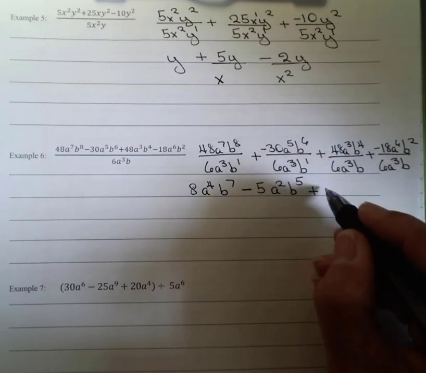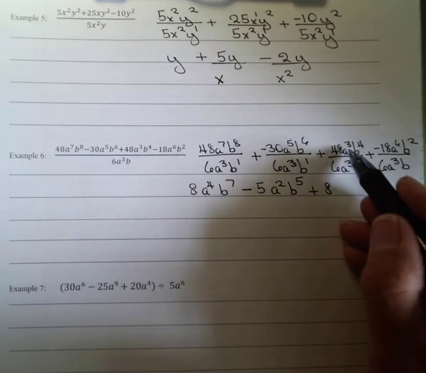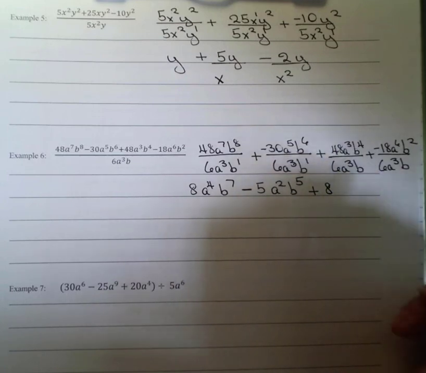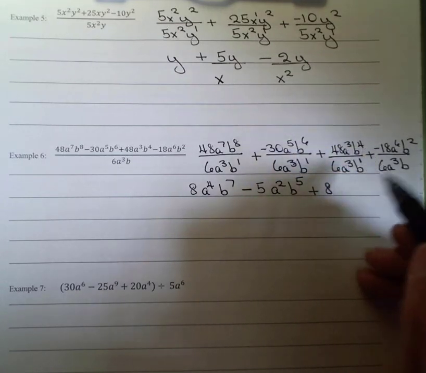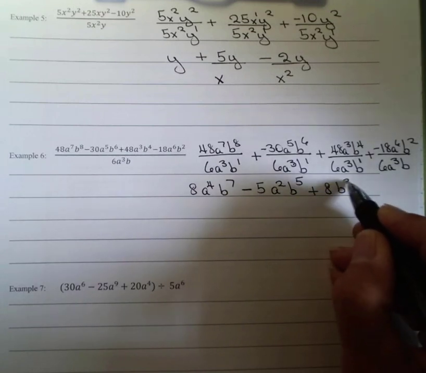48 divided by 6, well, that gives me an 8. And I have a cubed over a cubed, which is just 1. I cancel those, and I say b to the 4th over b to the power of 1, subtract those, and get b cubed in the numerator.